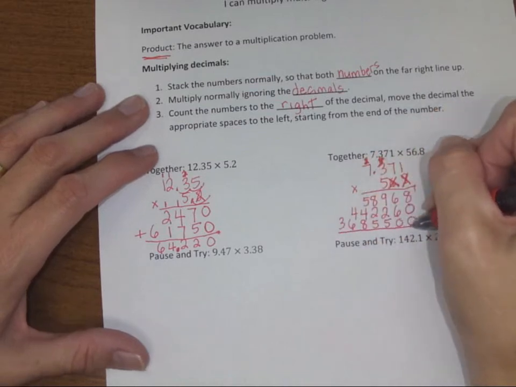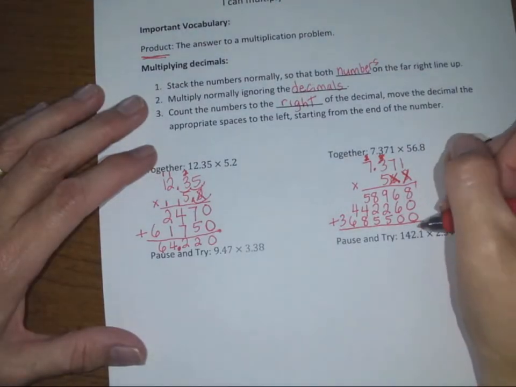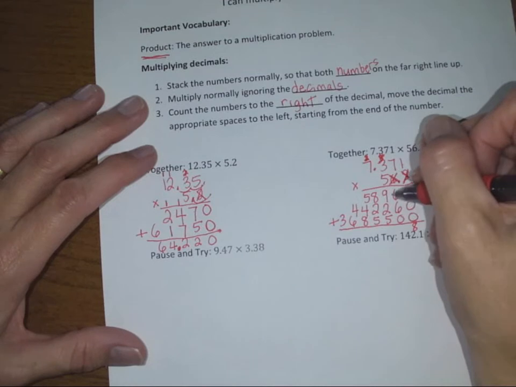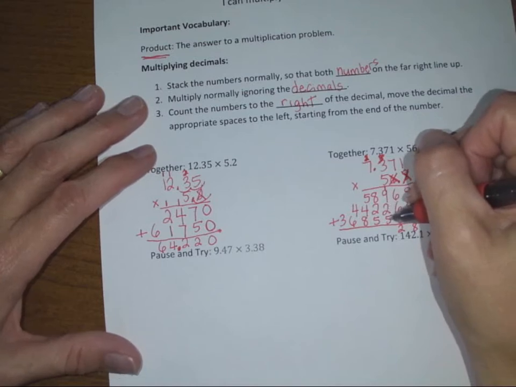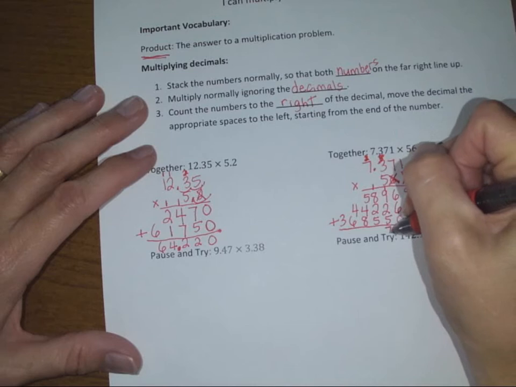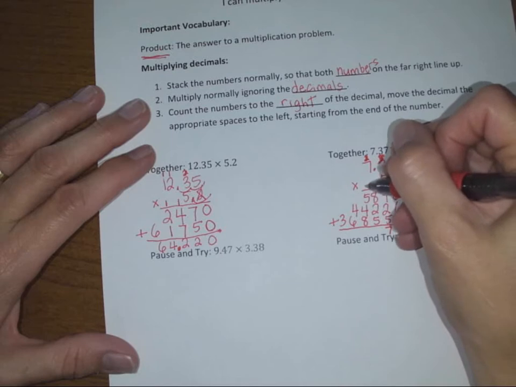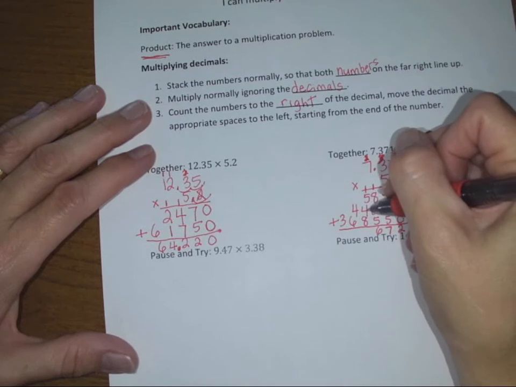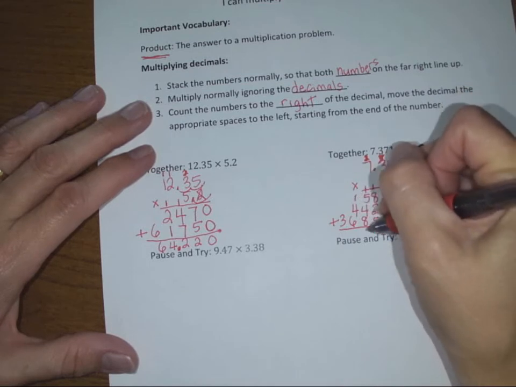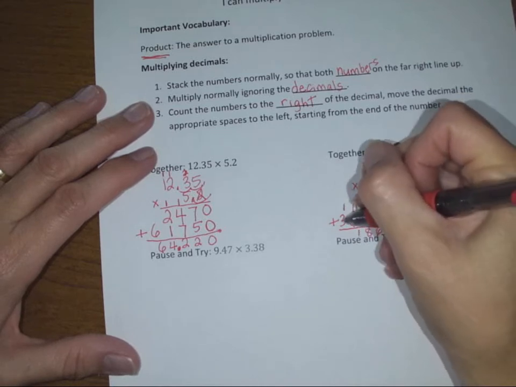Now I simply have to add all of these together. For this column, 8 plus 0 is 8. 6 plus 6 make 12. 1 plus 9 is 10, plus 2 more is 12, plus 5 more is 17. 8 plus 2 is 10, plus 1 more is 11, plus 5 more is 16. 1 plus 5 is 6, plus 4 more is 10, plus 8 more is 18. 4 and 6 and 1 make 11, and 1 and 3 make 4.